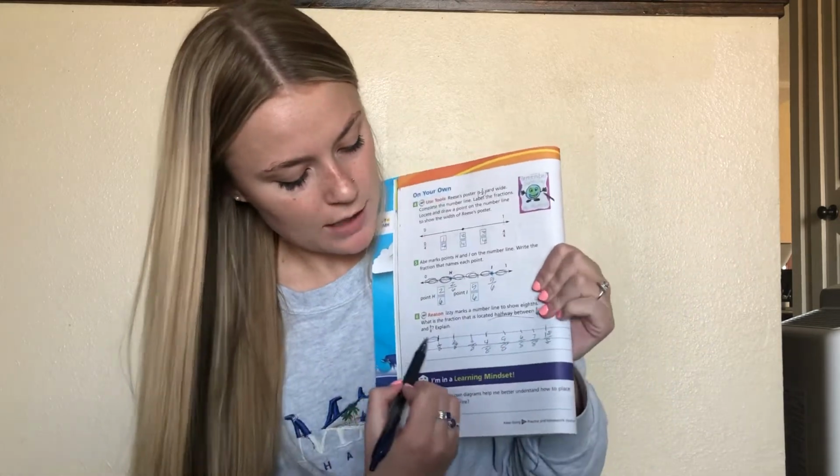Now 0, the next number would be 1/8, because that is one piece of the whole. And then the next one would be 2/8, and then 3/8, 4/8, 5/8, 6/8, 7/8, and then 8/8. So there's all my numbers, all my fractions.